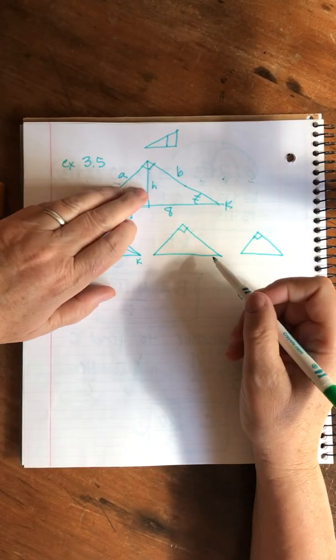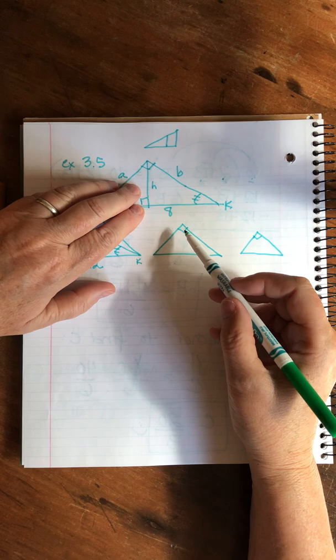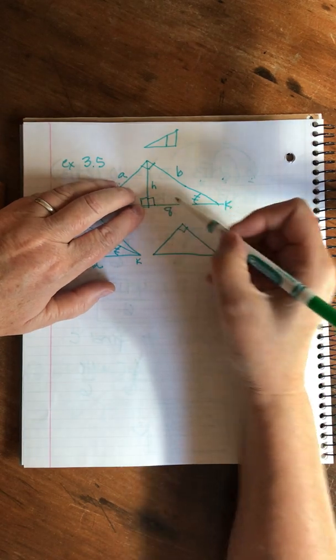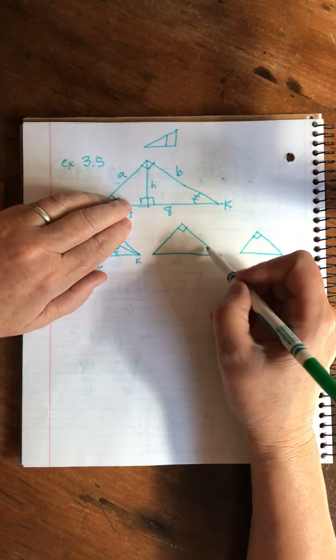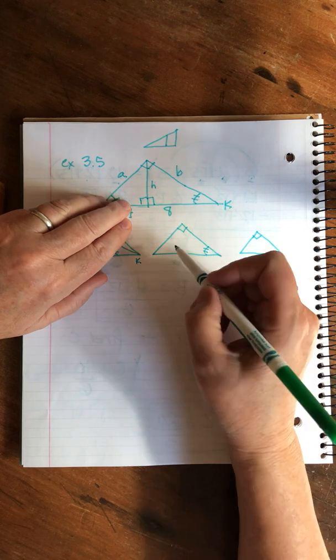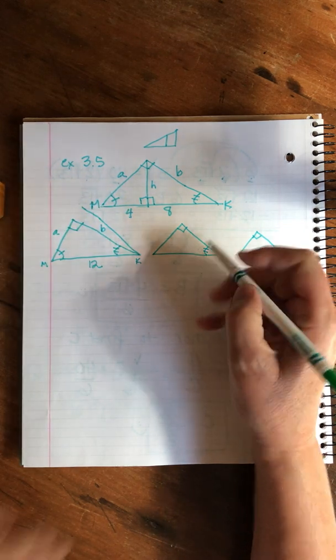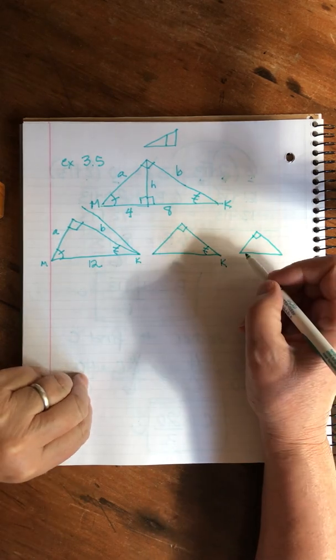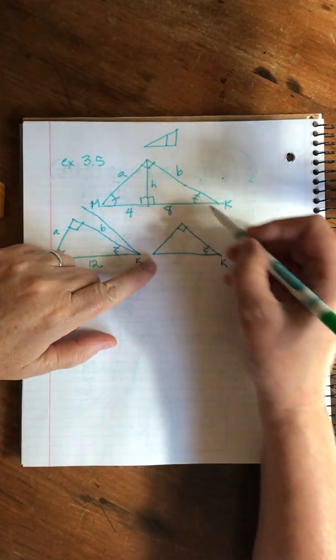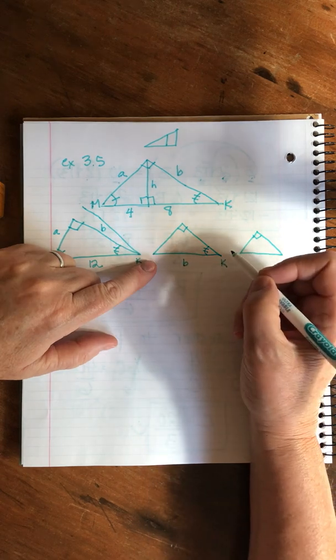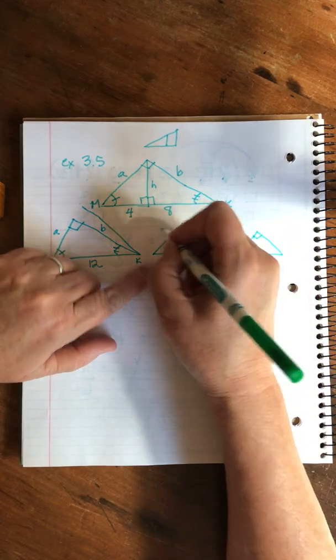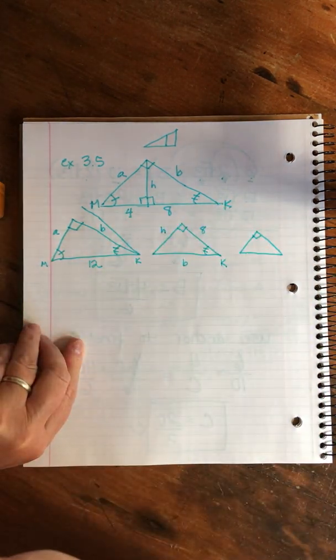Okay, now we're going to the middle-sized triangle. This is the right angle here, so we're flipping that up. This has the 2. Okay, so this is angle K. This long side is B. This side is 8, and this is H.